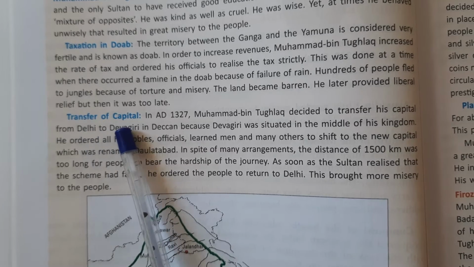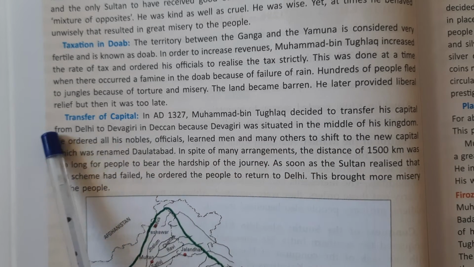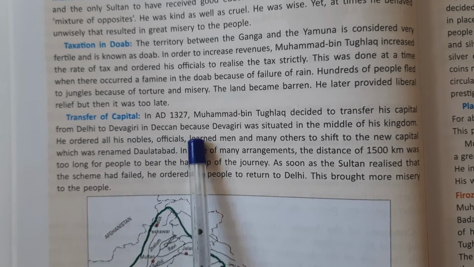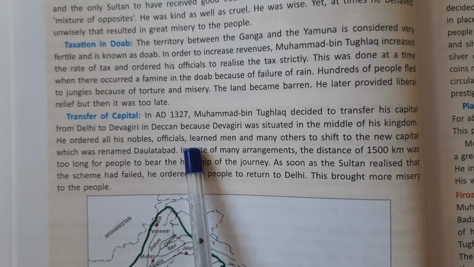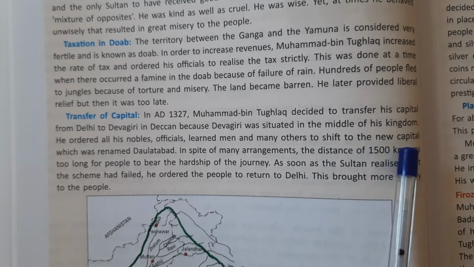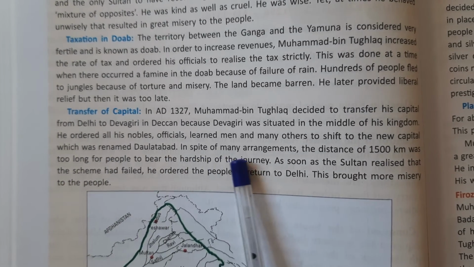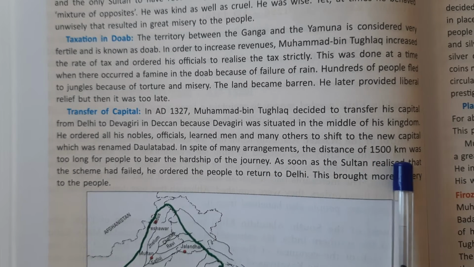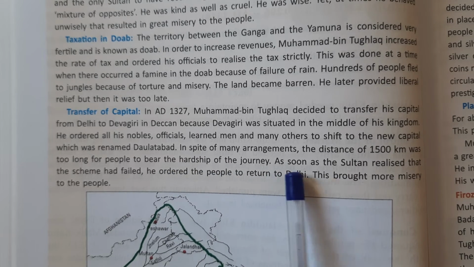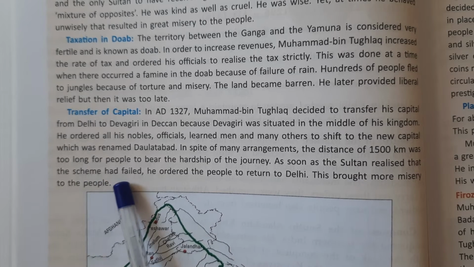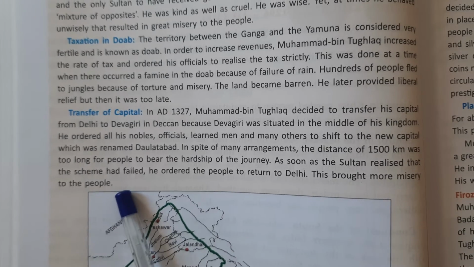Transfer of capital. In AD 1327, Muhammad bin Tughlaq decided to transfer his capital from Delhi to Devagiri in Deccan because Devagiri was situated in the middle of his kingdom. He ordered all his nobles, officials, learned men, and many others to shift to the new capital, which was renamed Daulatabad. In spite of many arrangements, the distance of 1500 km was too long for people to bear the hardship of the journey. As soon as the Sultan realized that the scheme had failed, he ordered the people to return to Delhi. This brought more misery to the people.